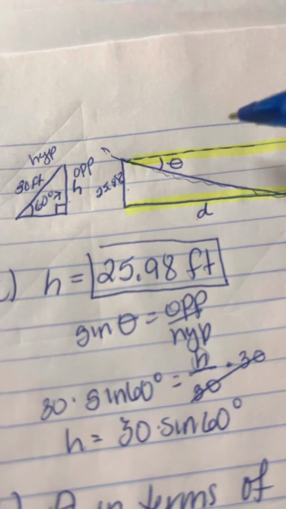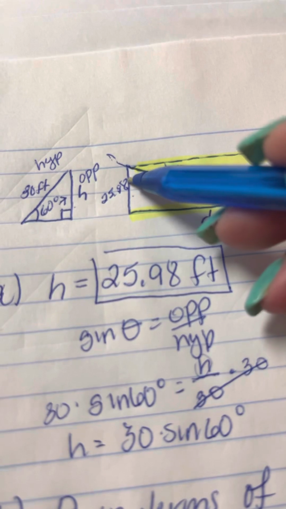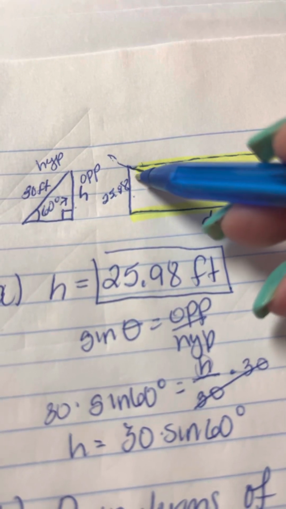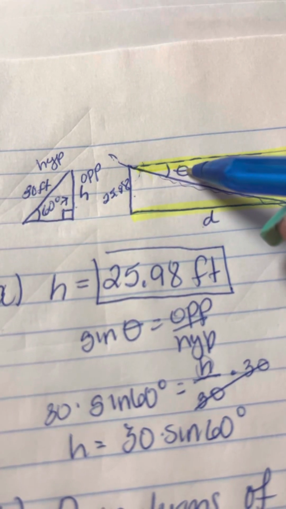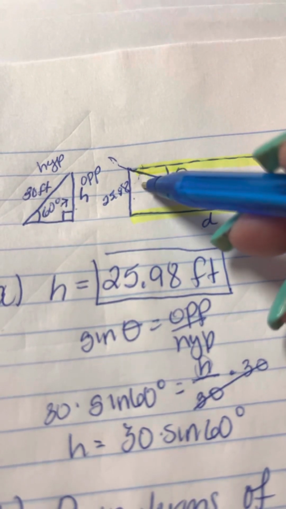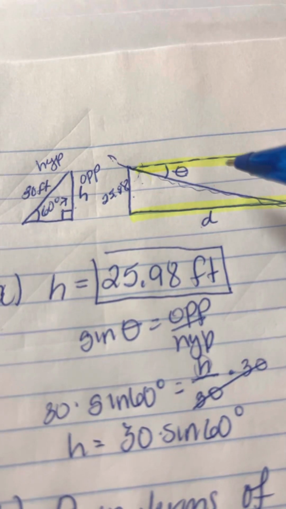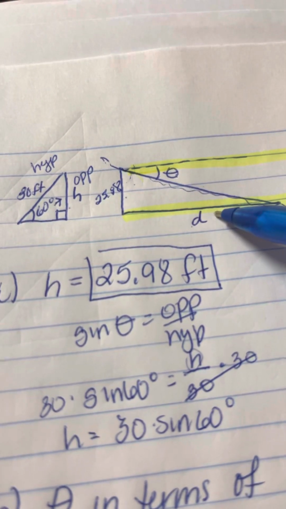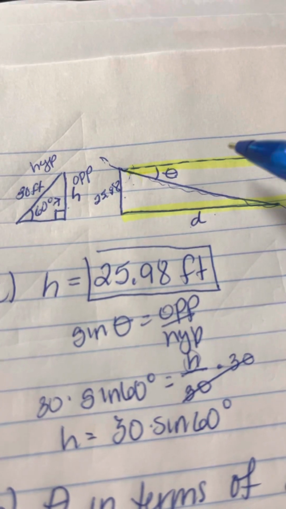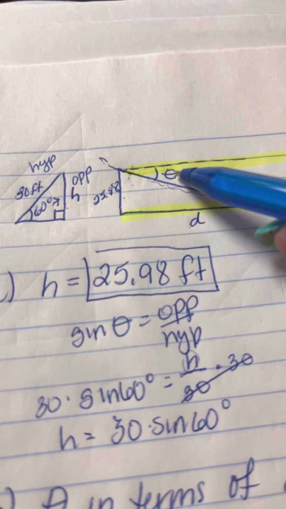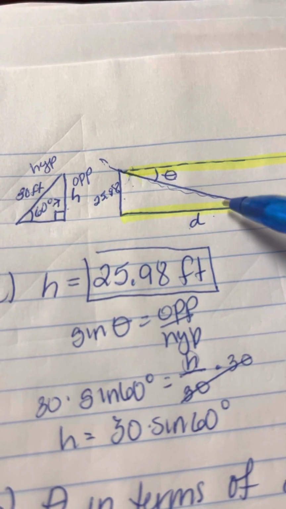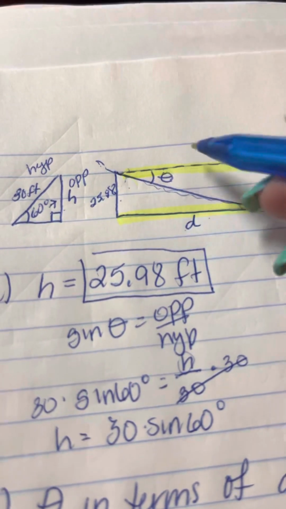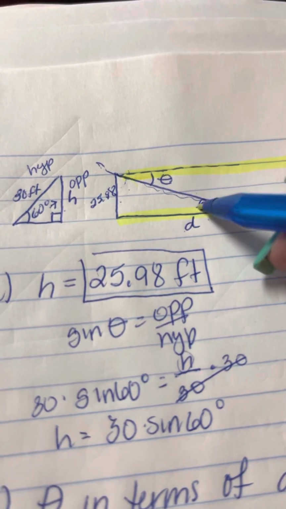Well, as you know, first of all, this is a right angle. So we know this would be whatever theta is plus whatever that is 90 degrees. But the other thing we know here is that when we have two parallel lines and you're cut by a transversal, the angles on the opposite sides or the alternate sides of the transversal are congruent. So if this is theta, so is this.